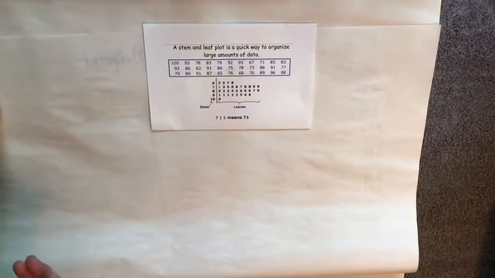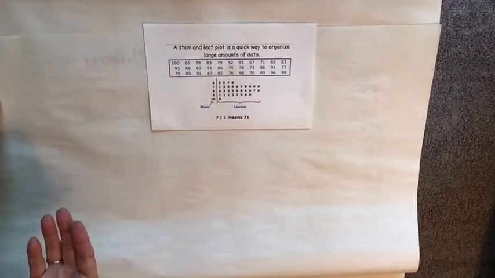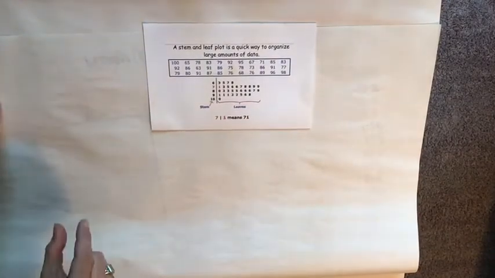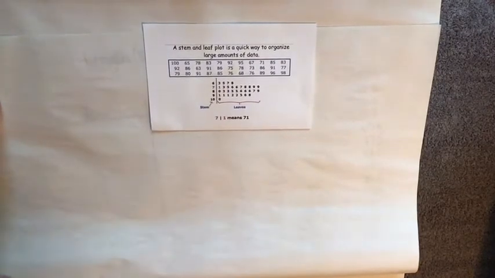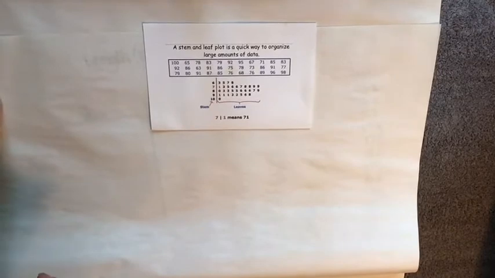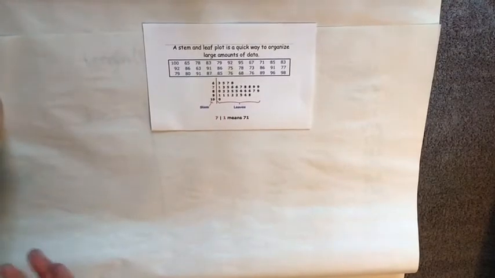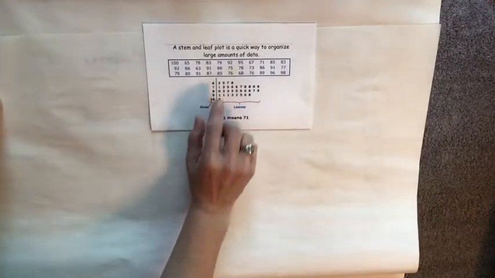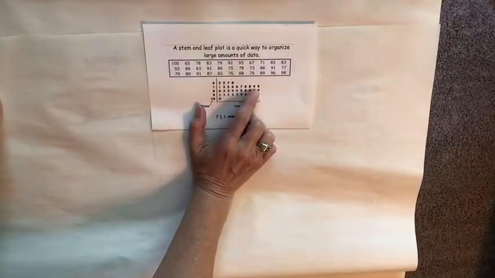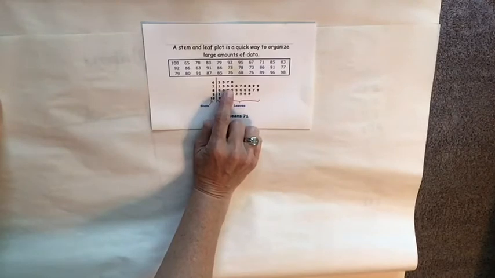Where if I tried to put all of this on a bar graph and I had a bar for the 60s and a bar for the 70s, 80s, 90s, and 100s, I would see how many occurred, but I would not know the scores any longer by looking at just a bar graph. So this still shows me what occurred most often, but I get to keep the scores.